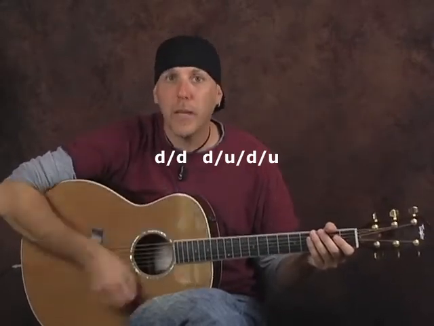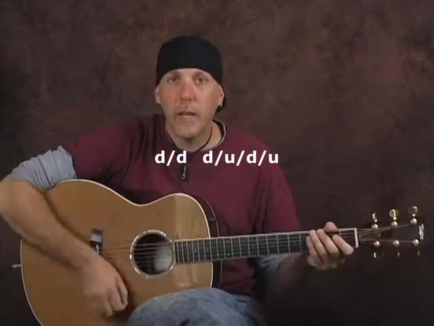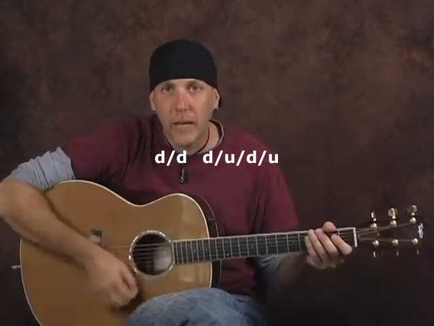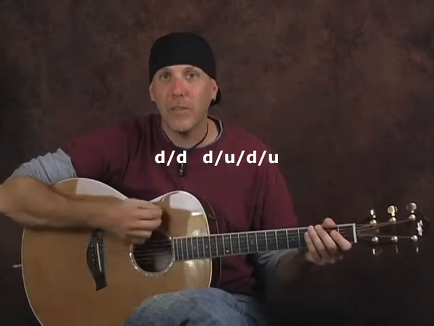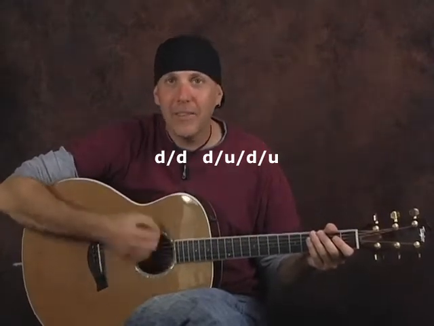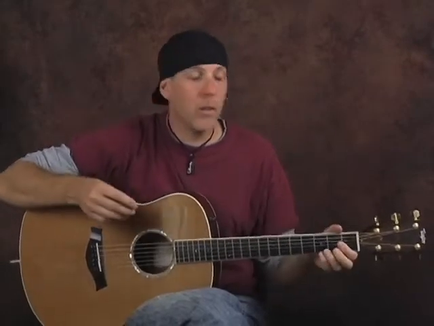Play along: down, down, down, up, down, down, down, up, down, up. Awesome, awesome. That's like three really cool patterns to get you going, with some variation. You could do that low E string variation too, where you just hit the low E string and then the whole chord, right? So you get this: down, down, down, up, down.